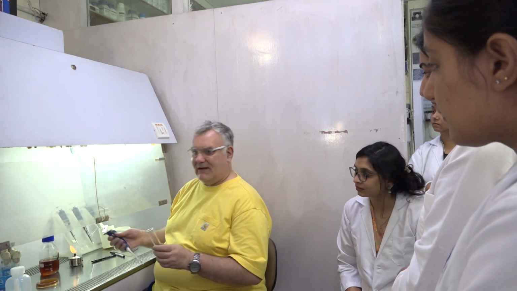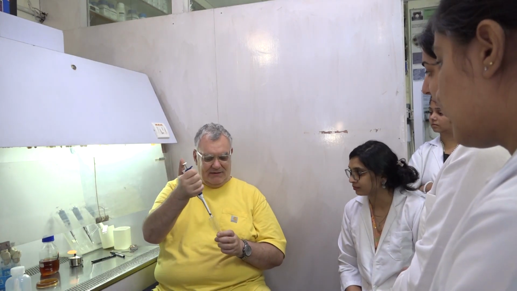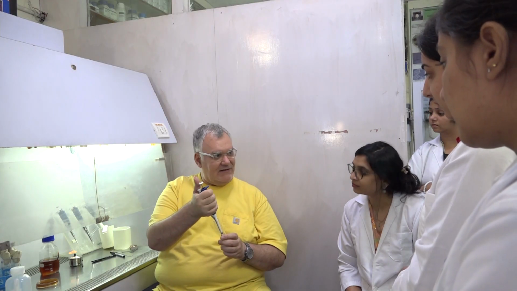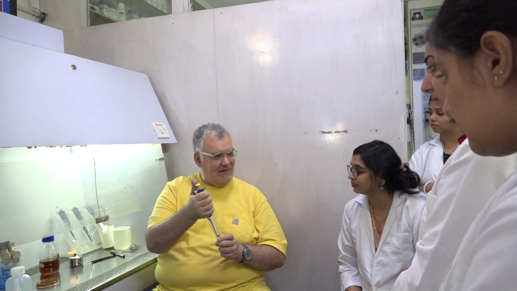When you use the pipette, same thing. The tip can go in. Or if you go, you need to be in the middle, never touching. Never. Because this part, it's not sterile. The pipette is not sterile, only the tip is sterile.